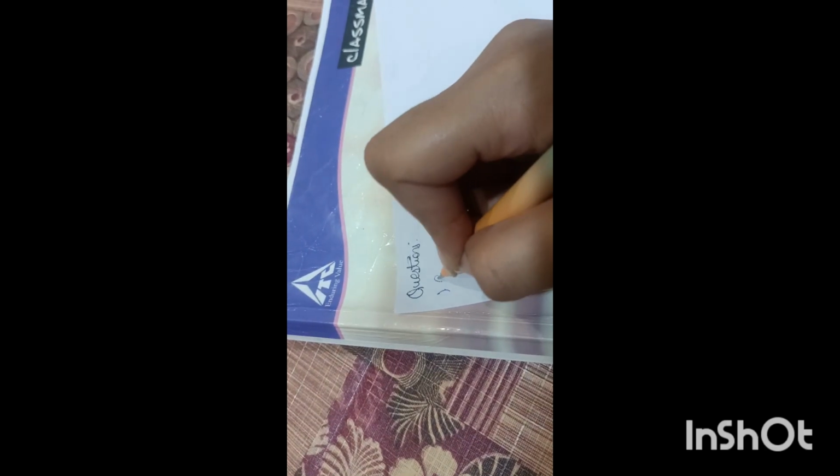Let's see what type of questions you will get in which you have to find this. You can see: which of the following statements strongly supports the argument.